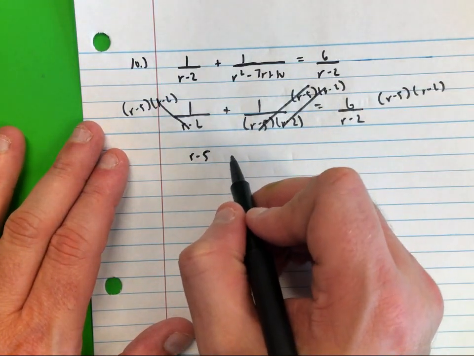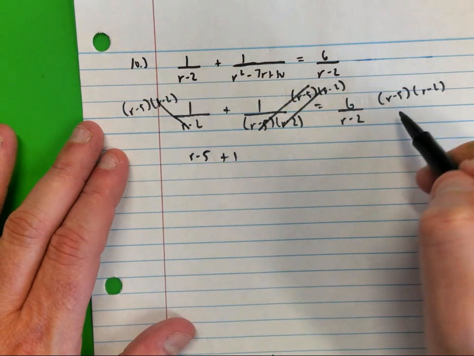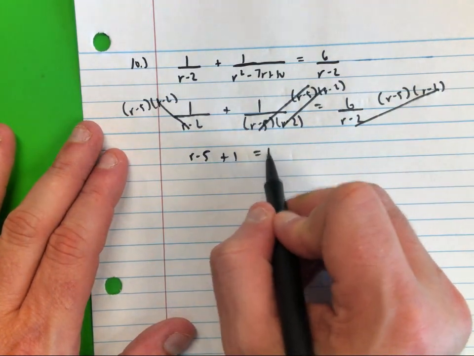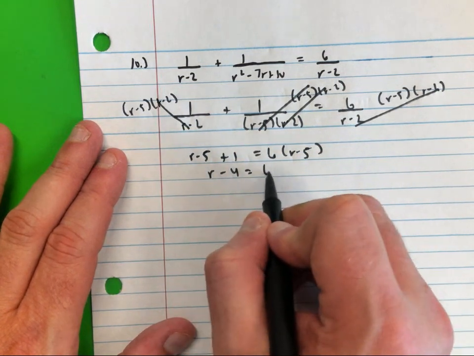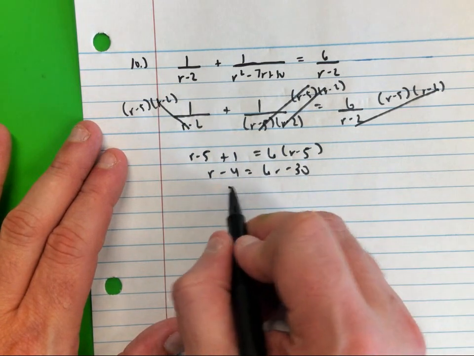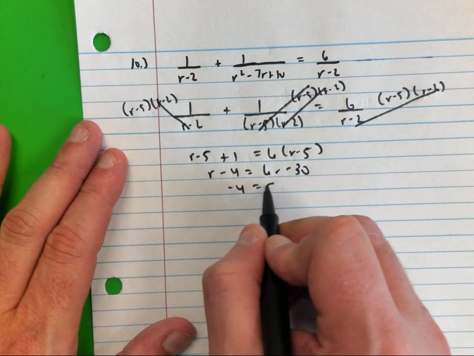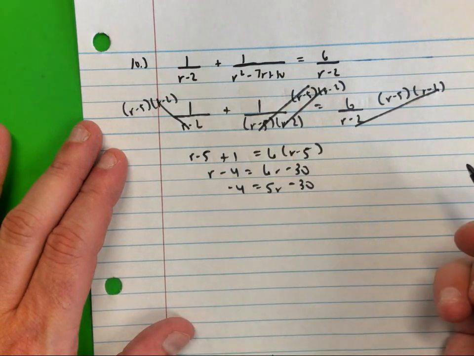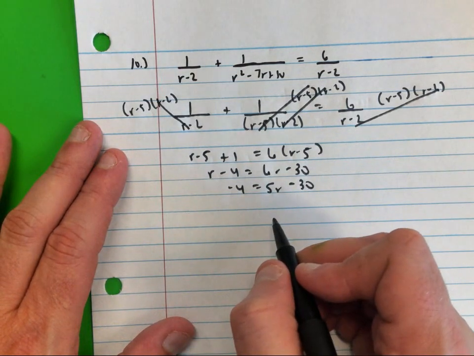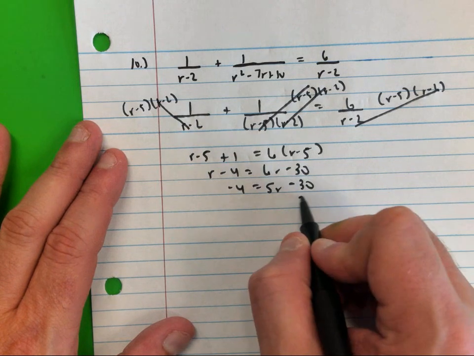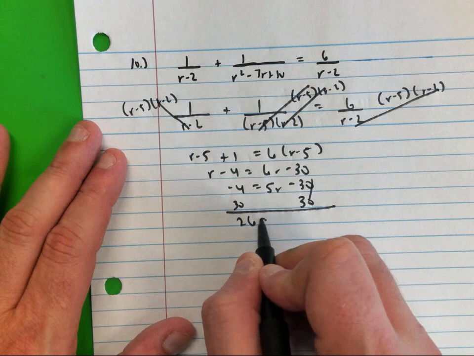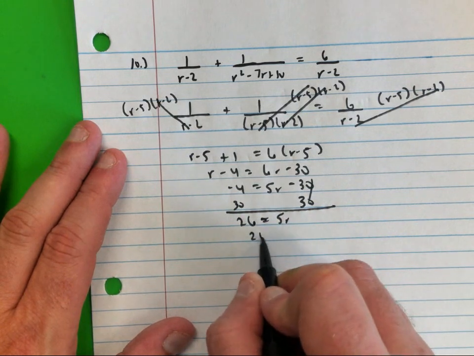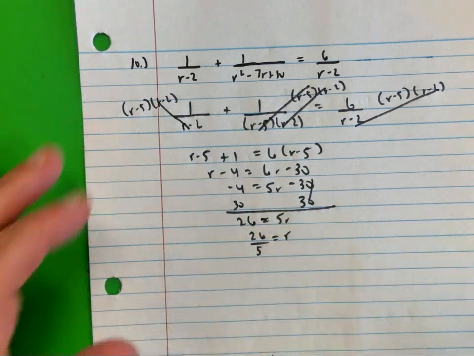Make sure you got your homework down. Plus 1 equals 6 times R minus 5. Did you get a fraction? Yes. Okay. So 26 over 5. Okay.